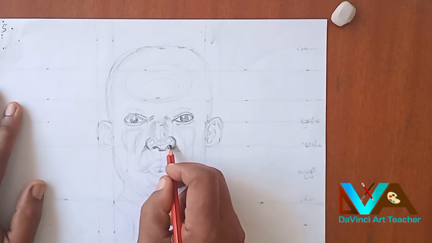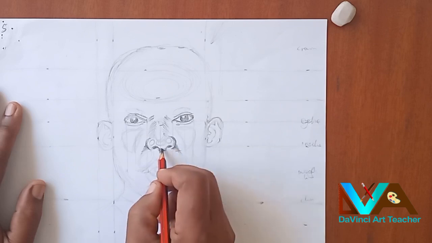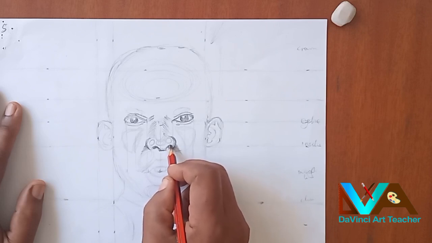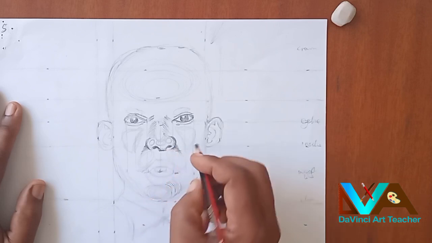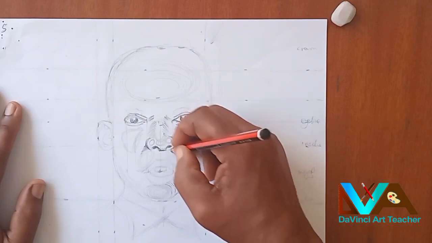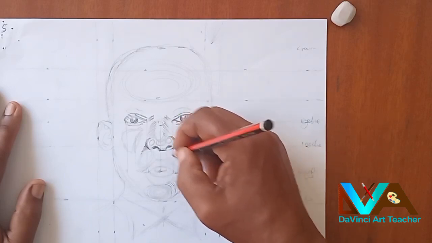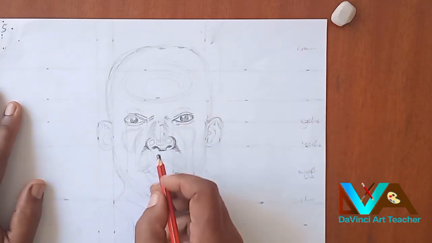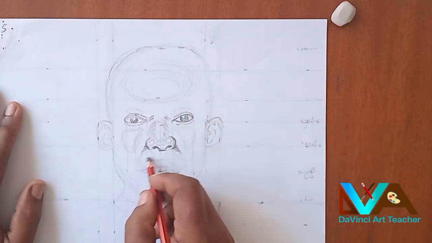This is a cave for the nostril. There's one cave there, and there's another cave there. And this highlight here, it slopes this way. It slopes that way. This highlight here also slopes that way.